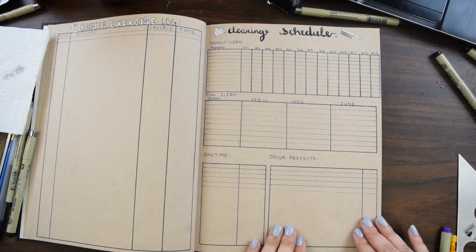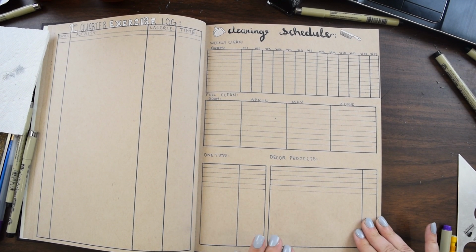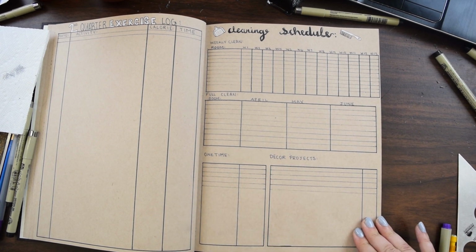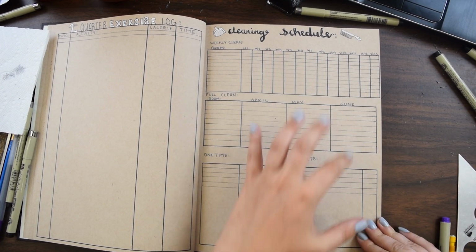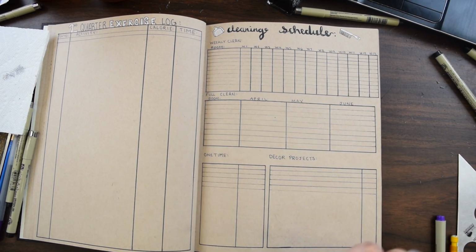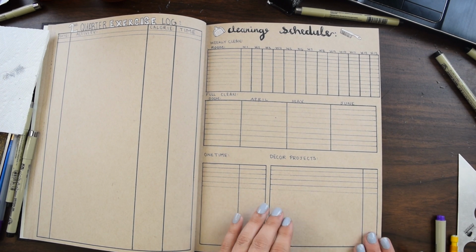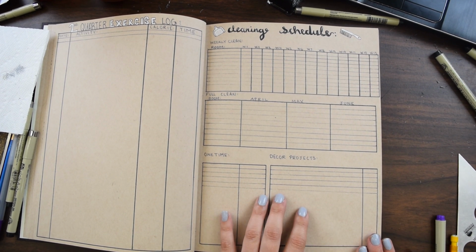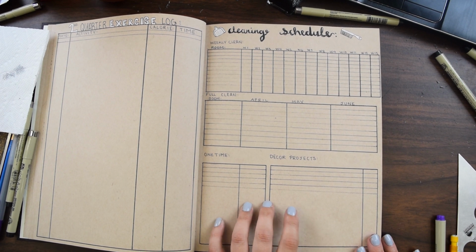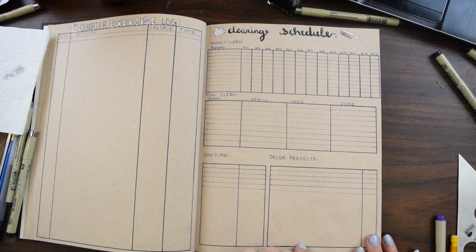I'm really interested to see how this turns out for me. I think it'll be really great, at least to see how much things get cleaned, when they get cleaned, if I forget to clean something. I think it'll be really helpful, but we'll see how it goes, and I'll definitely do an update in 3 months when I do my next quarterly.